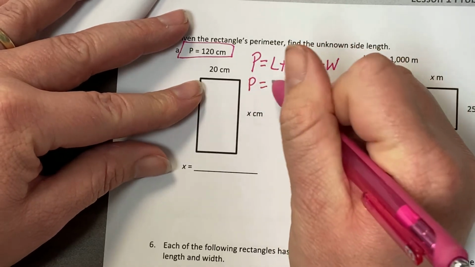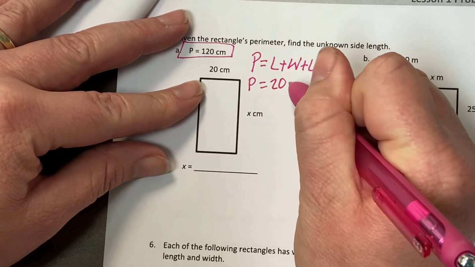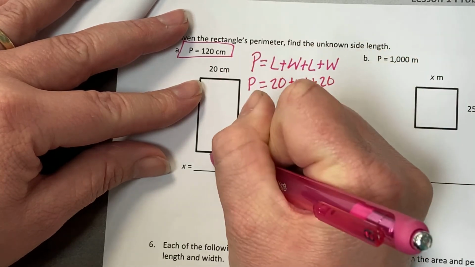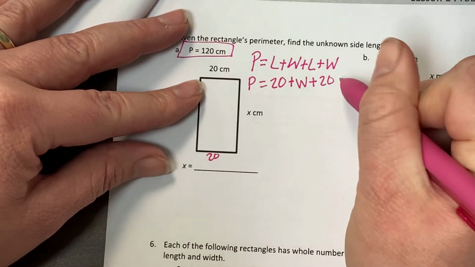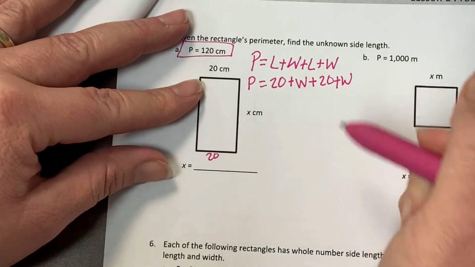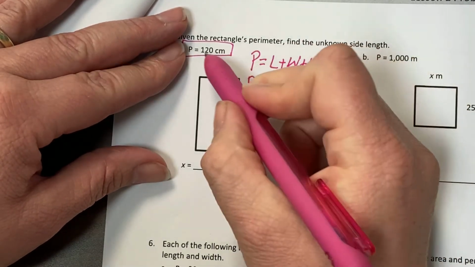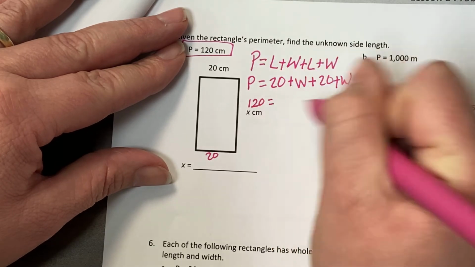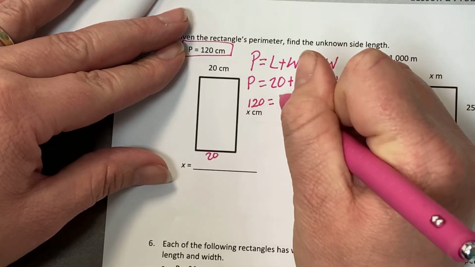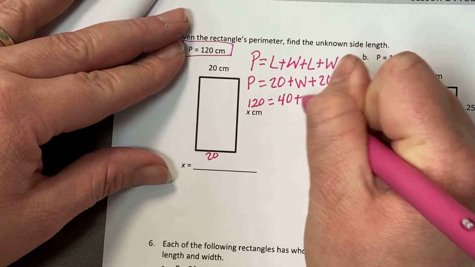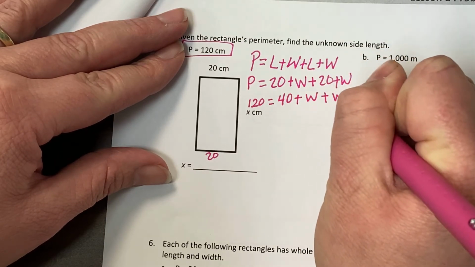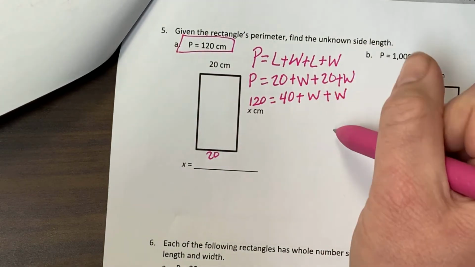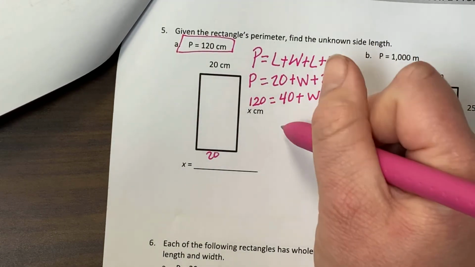So I know my perimeter. Let's say I have my 20 here. So I know 20 plus W plus 20, because if this side's 20, I know this side's going to be 20, plus W. Well, I know that my perimeter is 120 as well. So it's 120 equals, I'm going to put those two together, 40 plus W plus W. Because we've talked about our tape diagram, right?